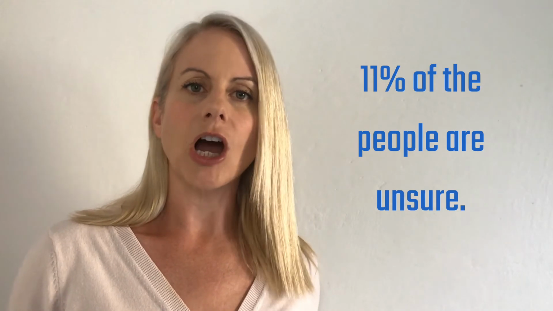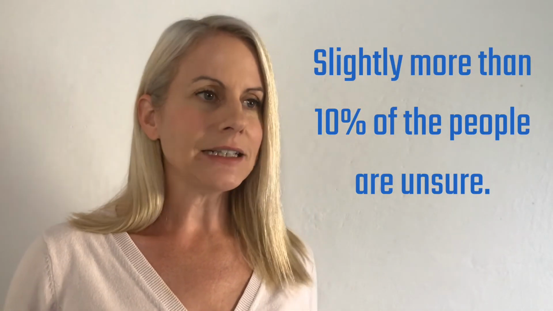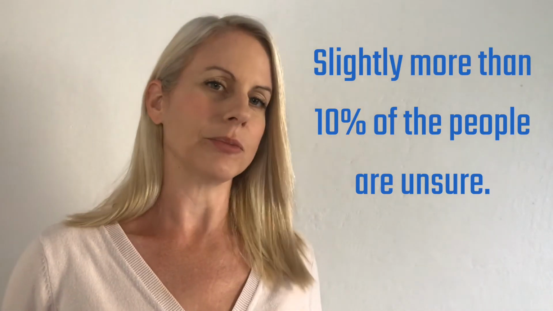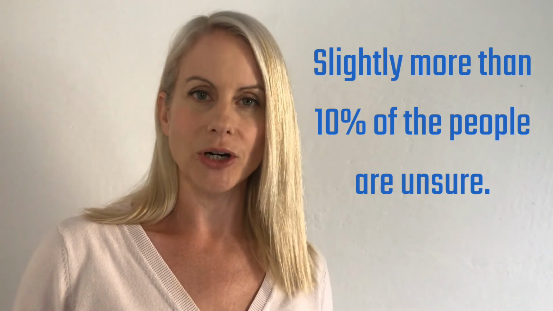And you wouldn't describe 11% in a fraction like we did with our 25%, but we can say 11% of the people are unsure. Or another way to say it could be slightly more than 10% of the people are unsure. So slightly more.